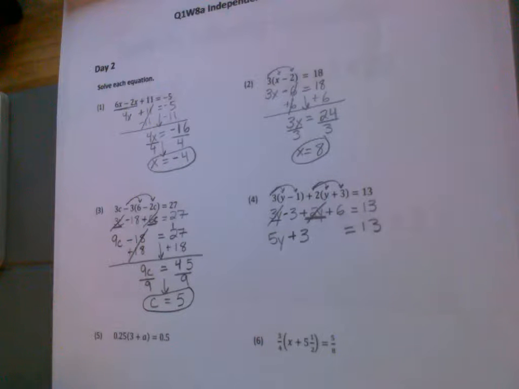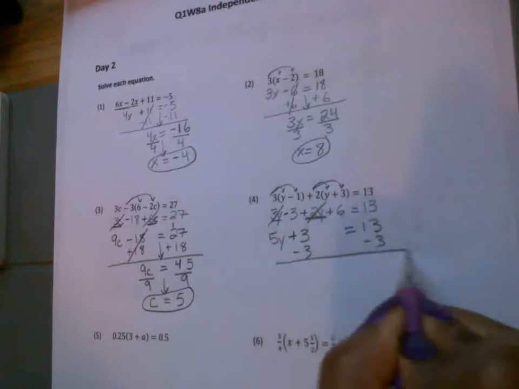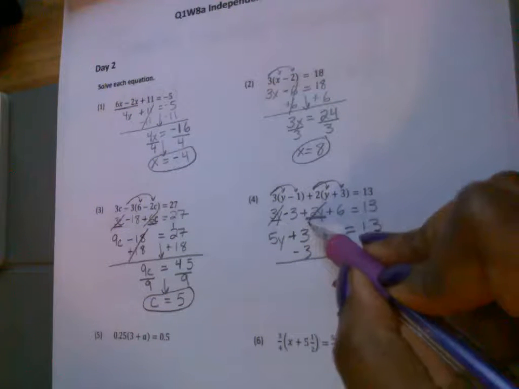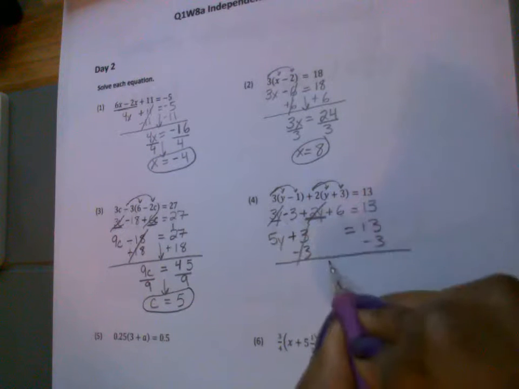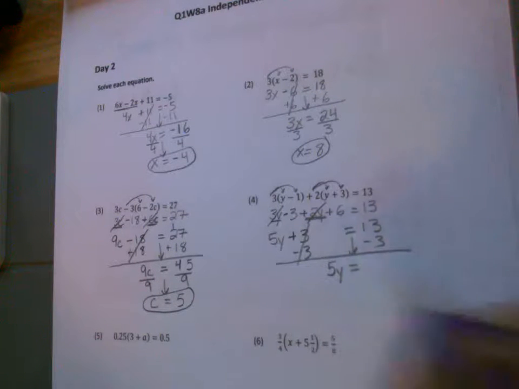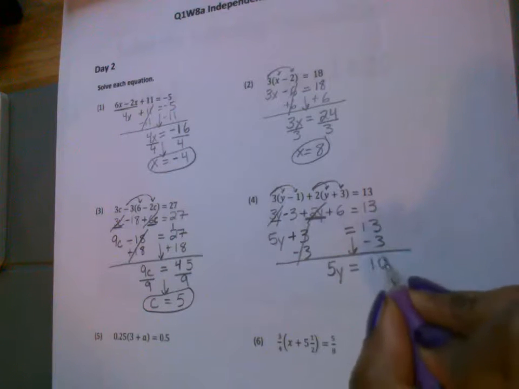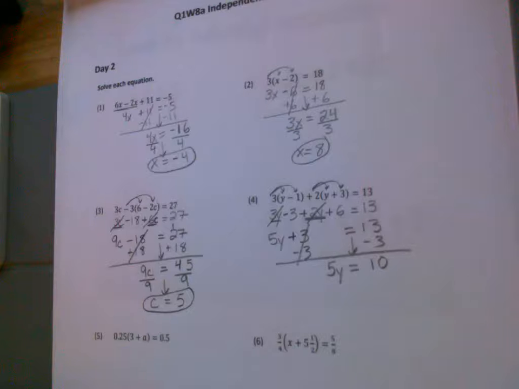No, not quite. Try again, babe. Yes, you always do that first, okay? All right, so I'm going to subtract the 3 on both sides. Great job. So when I subtract 3 on both sides, 3 minus 3 is 0, so I'm left with this 5y. So bring down the 5y. Bring down the equal sign. What's 13 minus 3? 10. Good job.